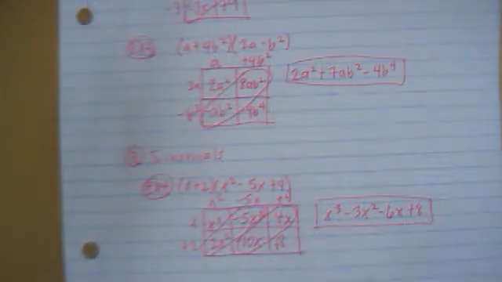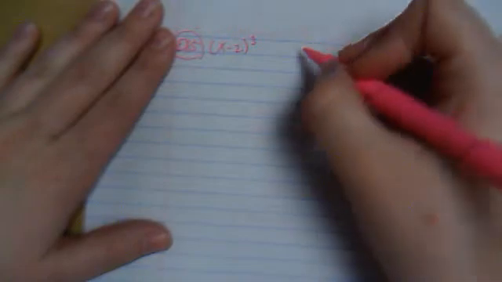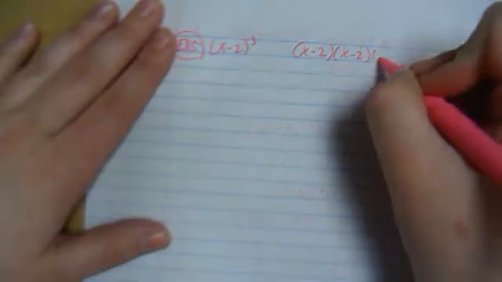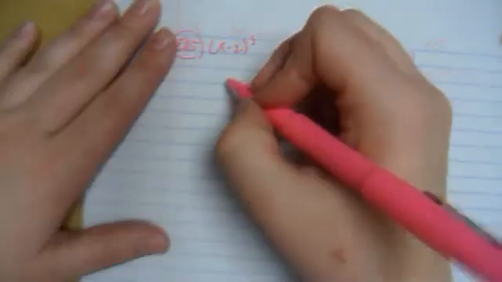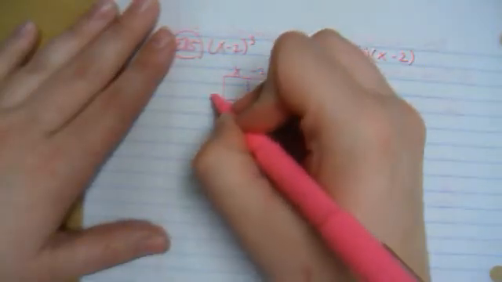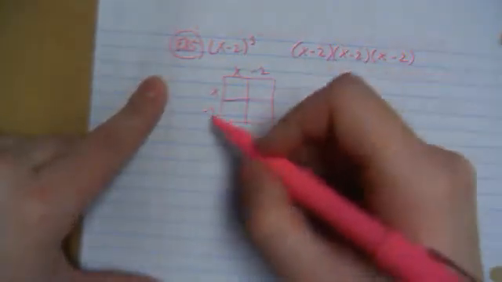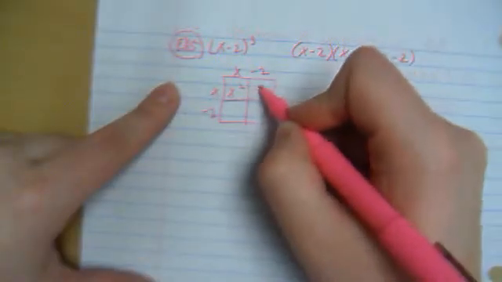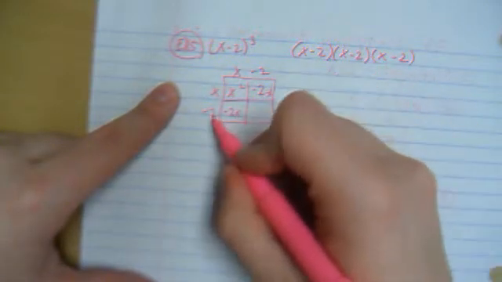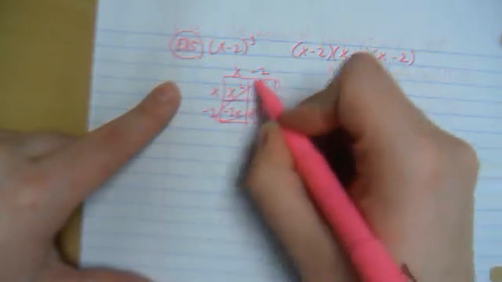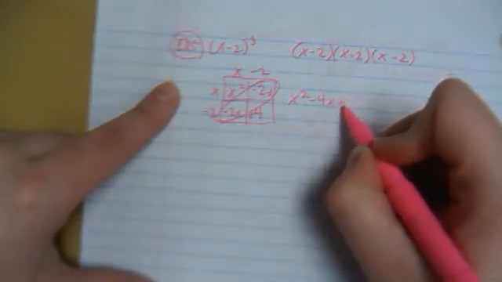Okay, so there's that example. Okay, we could keep going. If I were to give you something that looked like this, you'd have to do it twice. Okay, because this would be x minus 2 times x minus 2 times x minus 2. So I have to do this first one. X minus 2 and x minus 2. Okay, when I get here, x times x, x squared, x times negative 2, negative 2x, negative 2 times x, negative 2x, negative 2 times negative 2 is positive 4. Combine your like terms, so you get x squared minus 4x plus 4.